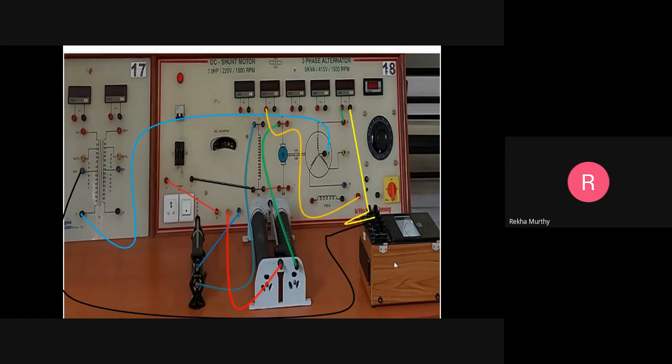And coming to the next point, that is related with the rotor connection. On the rotor connection, the positive supply is connected to the DC ammeter. The other end of the ammeter is connected to the field. The other end of the field should be connected back to the negative supply.